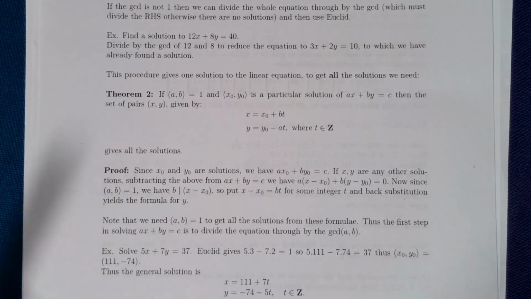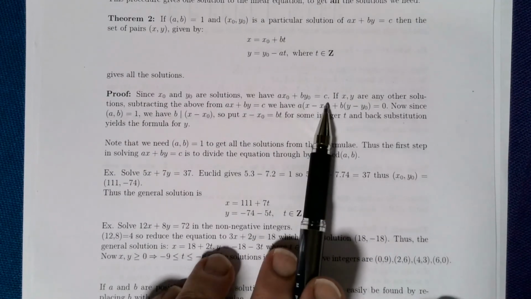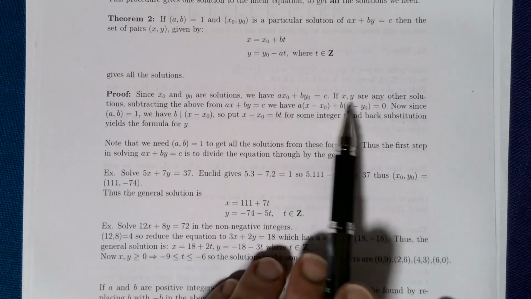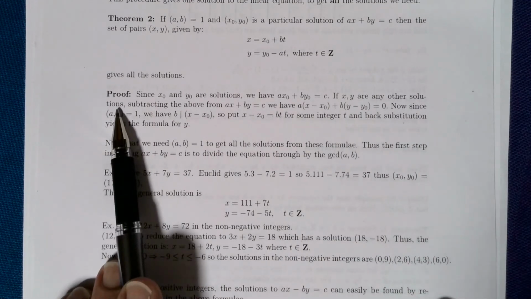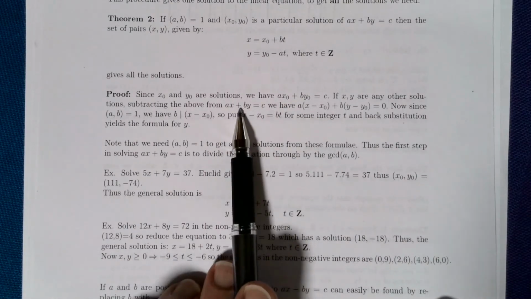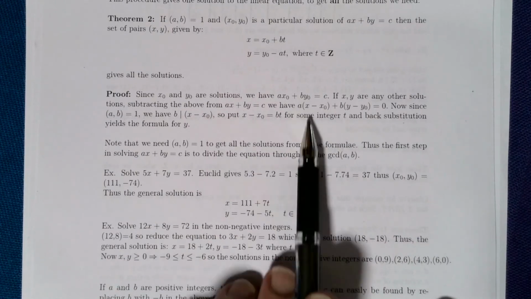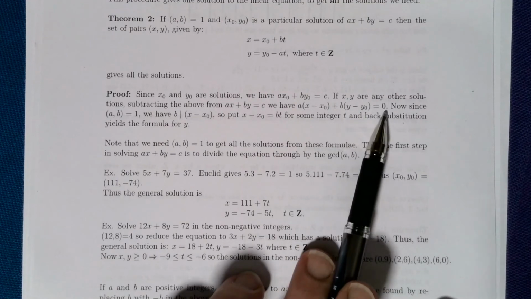Now, quick little proof of that. If x0 and y0 are solutions, then immediately we have this. So if x and y are any other solutions, so that means we have ax plus by is c, then I can subtract these two equations, and I get a into x minus x0 plus b into y minus y0 is 0.